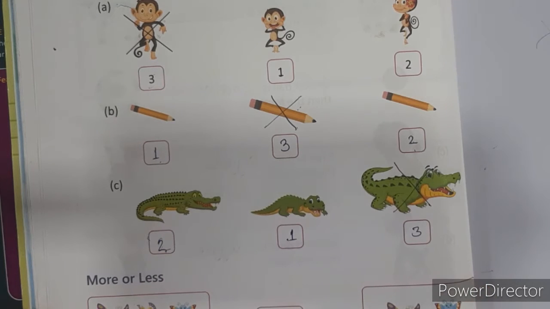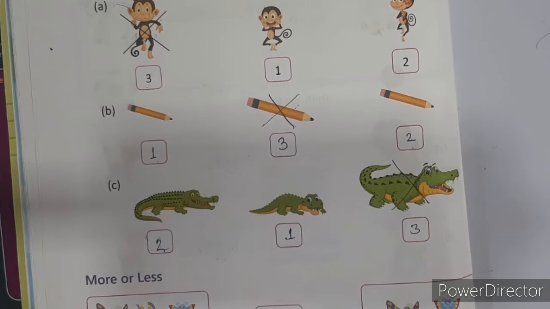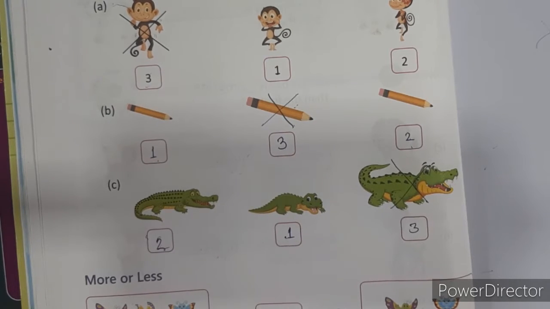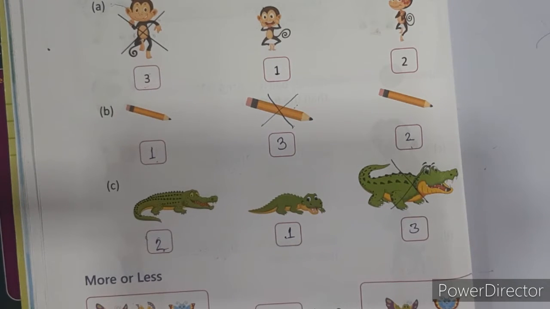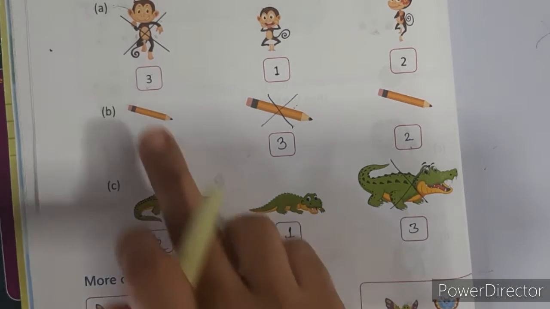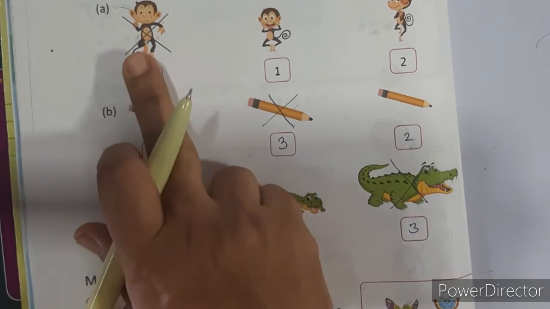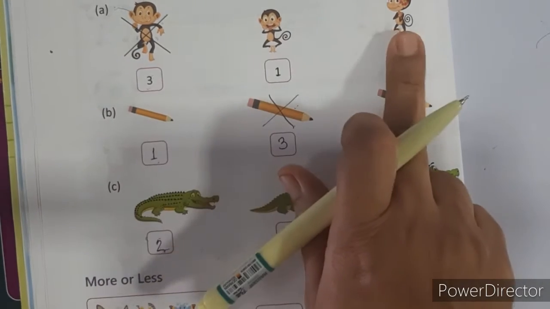Next, page number 10, you have the pictures which is from small to big. So you have to just see the sizes and you have to mark the numbers accordingly. The smallest one, that is the first picture, you have been shown with 3 monkeys.